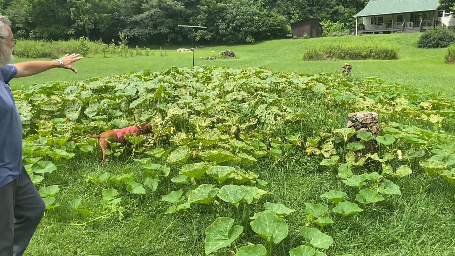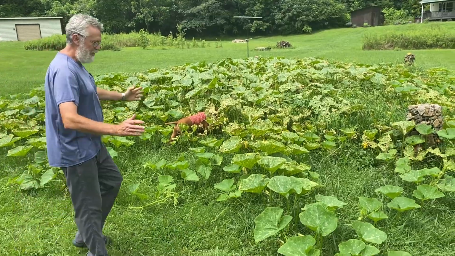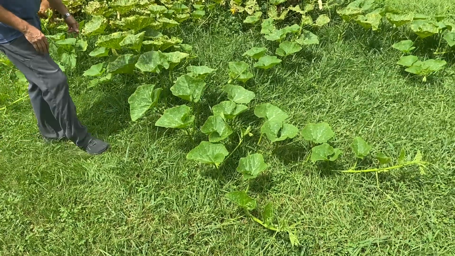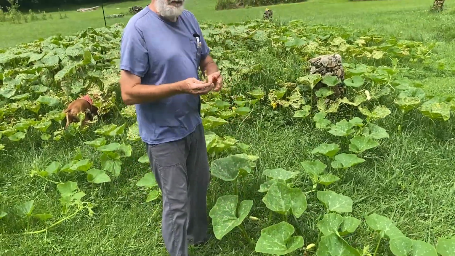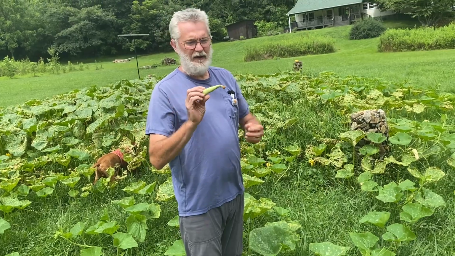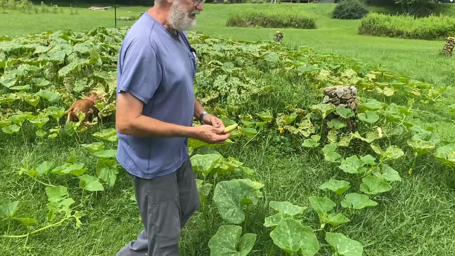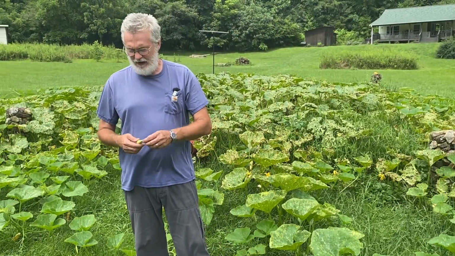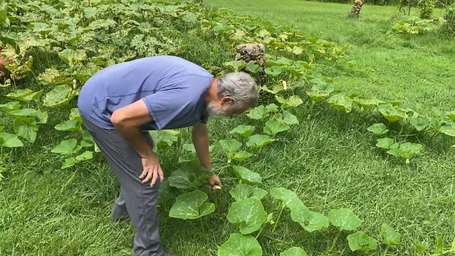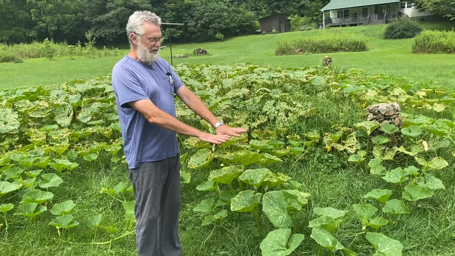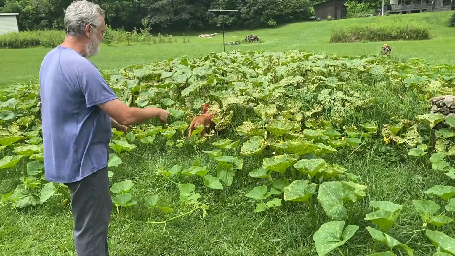The plants are actually dying back over there in the middle of the garden. Most of the photosynthesis is happening out here at the ends, and these little squash that are never going to grow up and be big squash are using up a lot of that energy. So this time of year, this is late in July, we like to go around and remove the little squash from the ends. Hopefully the photosynthesis that the leaves are doing out here on the end of the vines will transfer back to the plant.